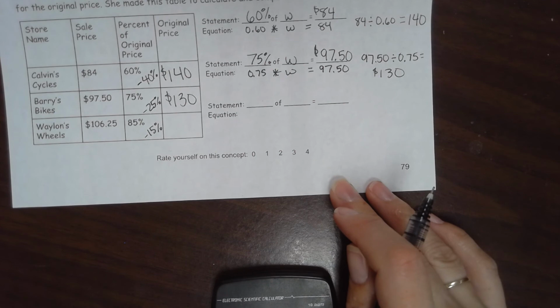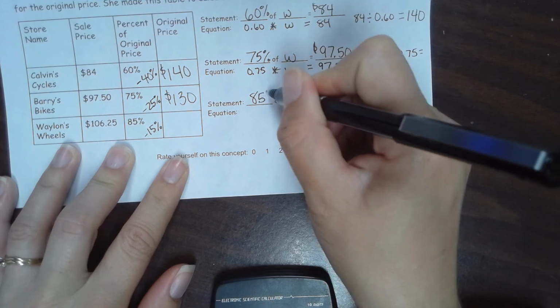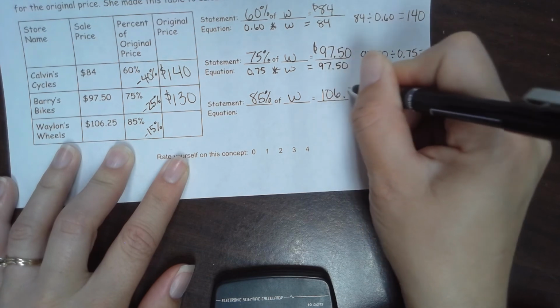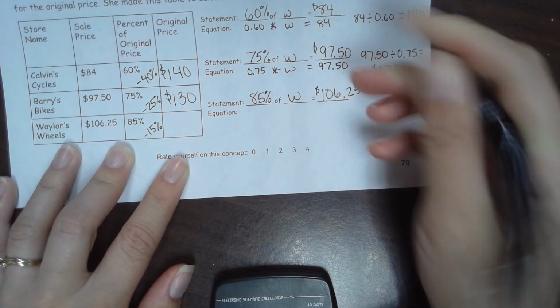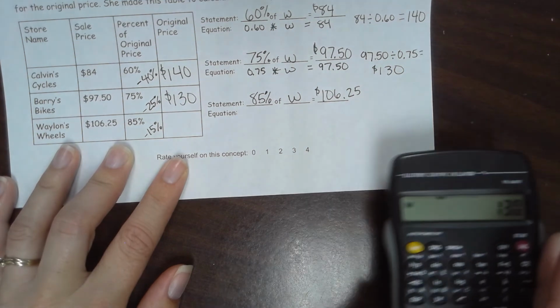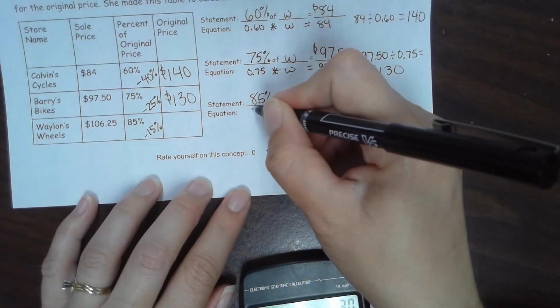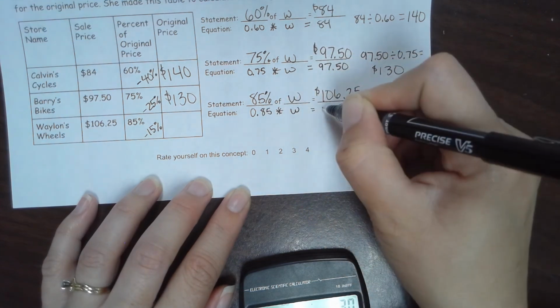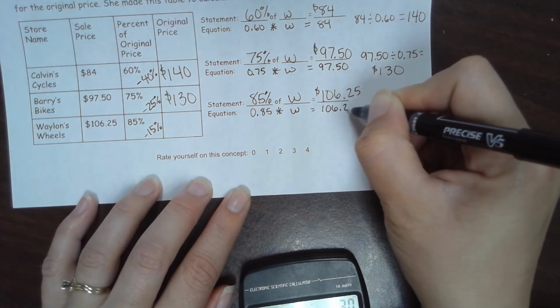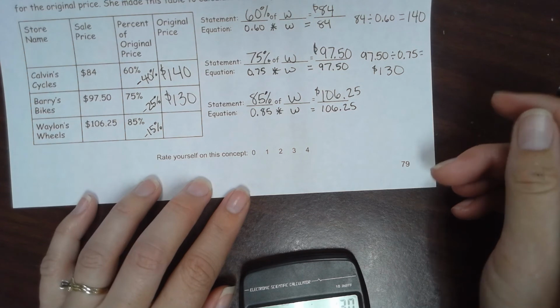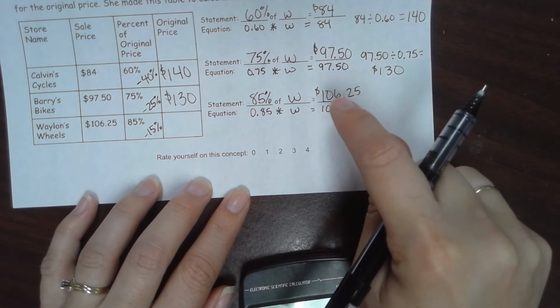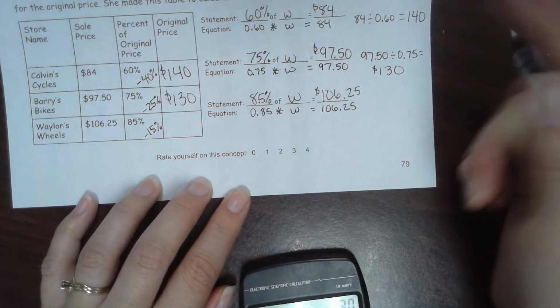Okay, let's check out this statement. We have 85% is what we're still paying for of the whole bike is $106.25. So if I would write this as an equation, I'd make this a decimal, so 0.85 times the whole amount equals the part that is the sale price. Once again, I can't multiply by an unknown, so I'm going to have to go backwards. So I'm going to take the part and divide it by the percent to figure out what the whole price was.